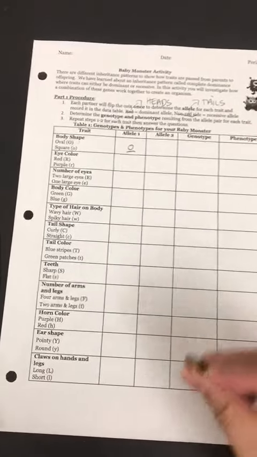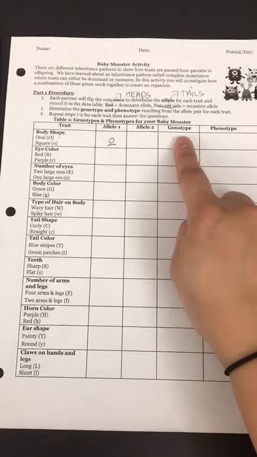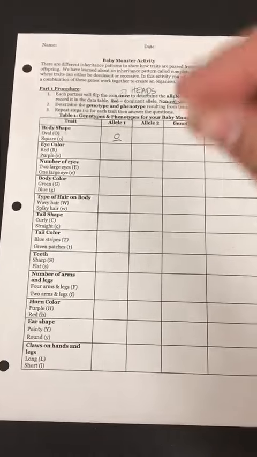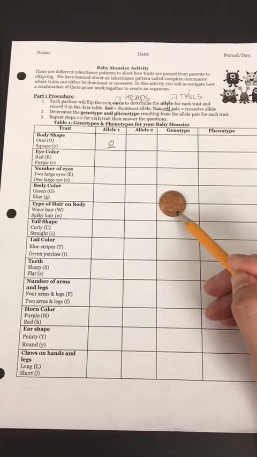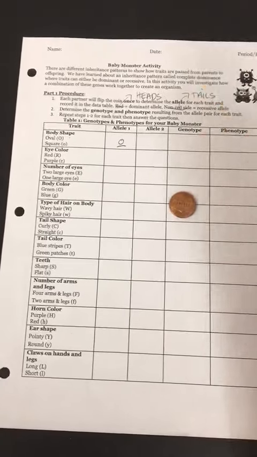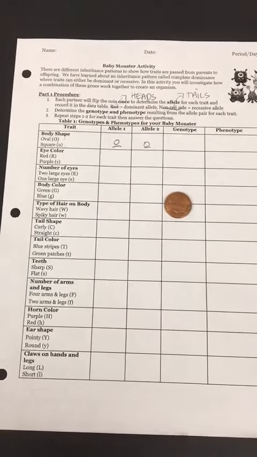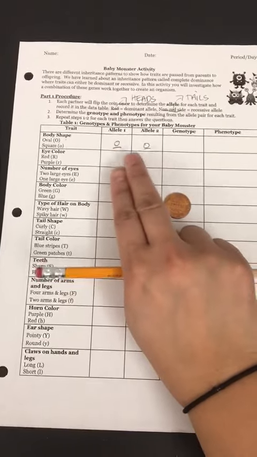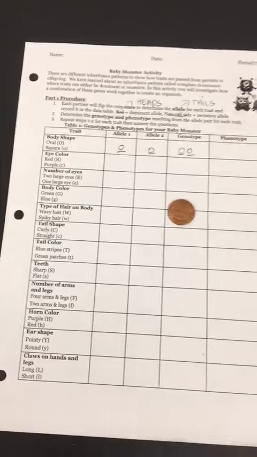Okay, I'm going to flip it twice because every organism has a genotype that has two letters. One letter came from mom, one letter came from dad, so I'm going to go ahead and flip it again. In this case, I have another tails, which represents recessive. So I'm going to go ahead and write a recessive allele. What happens in the genotype? I'm going to put two of the alleles together, and I have homozygous recessive.